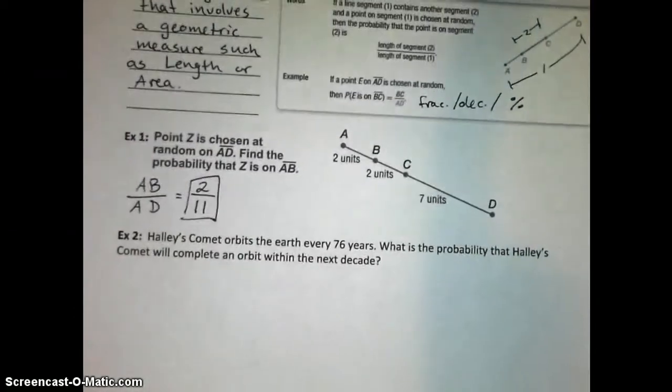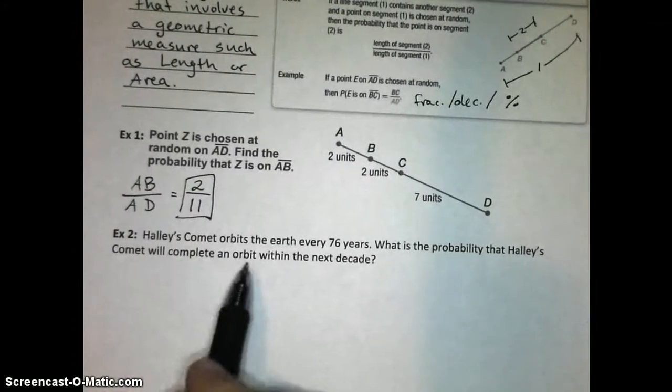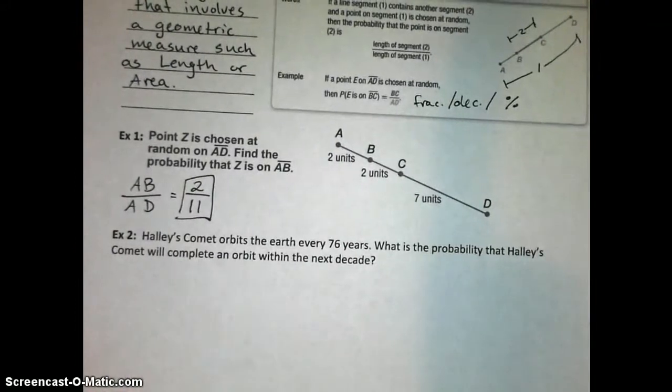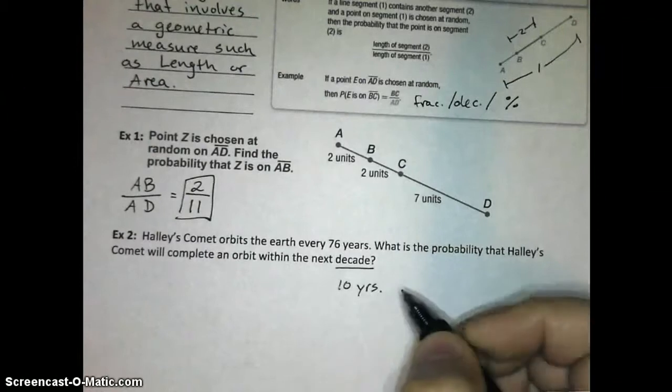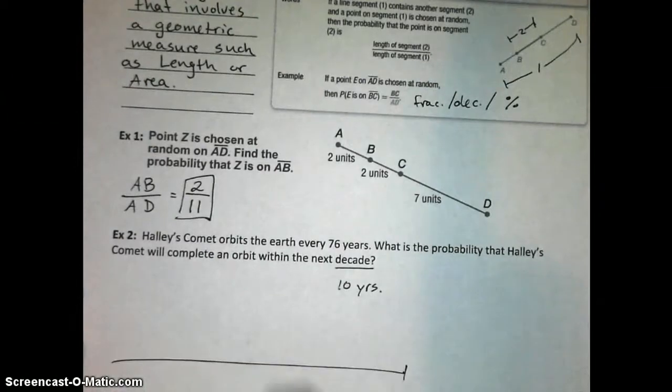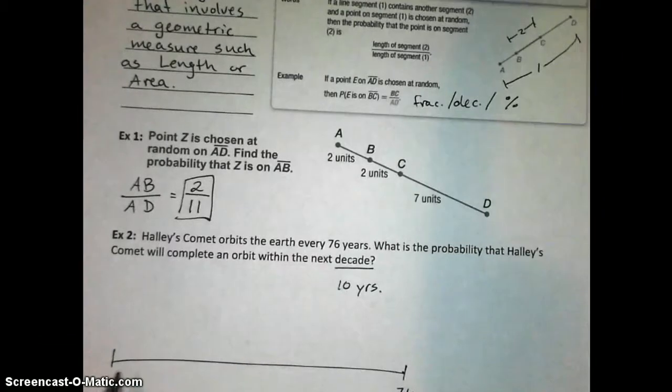Okay, and we can apply this to a situation like this. Halley's Comet orbits the Earth every 76 years. What is the probability that Halley's Comet will complete an orbit within the next decade? Remember, a decade is 10 years. We can actually write this out as a timeline. We can start from 0 out to 76 as the cycle of the orbit for Halley's Comet.